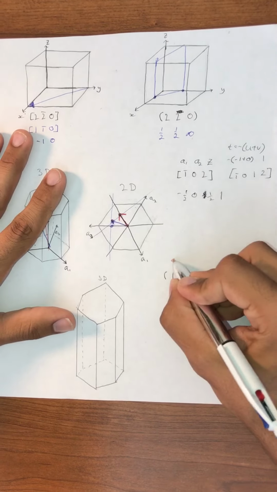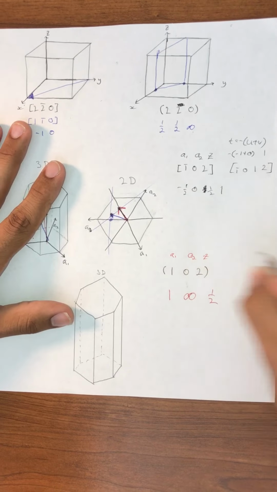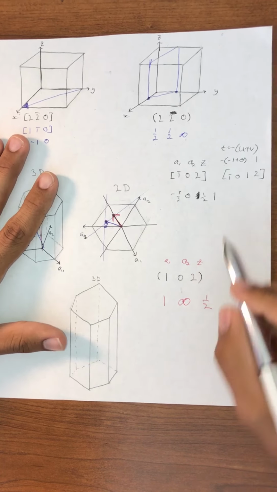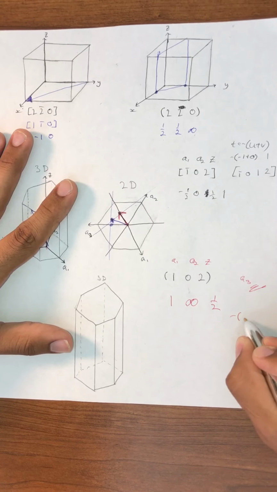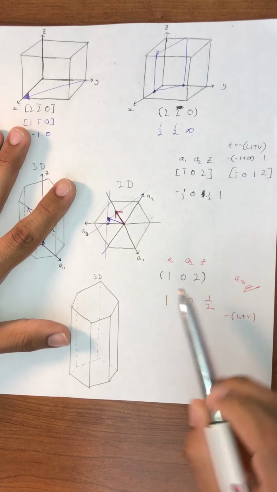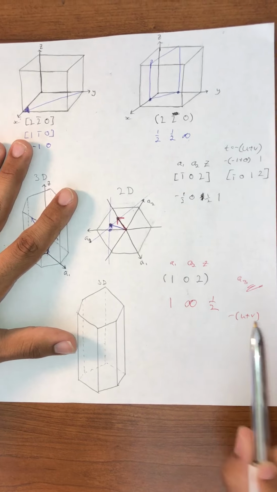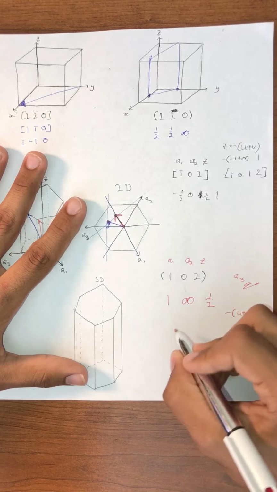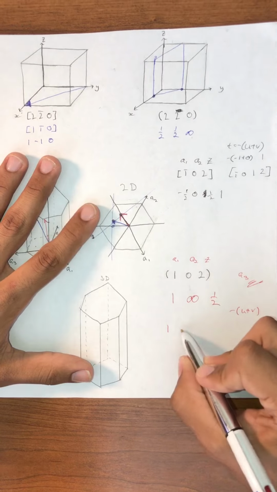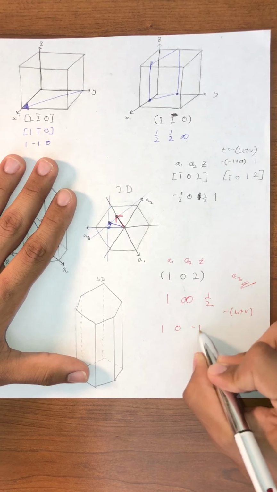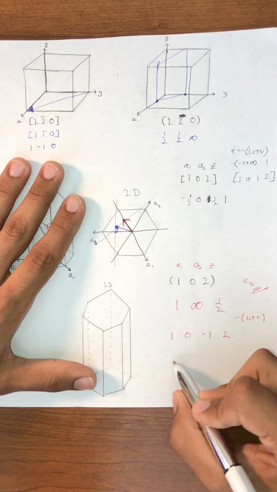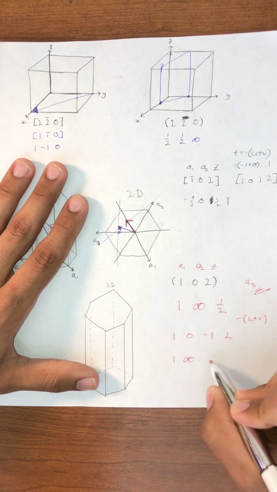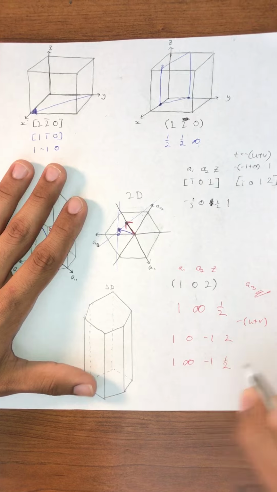Again, this is for A1, A2, and Z. For your third component, the A3, it's the same: it's negative U plus V. So in this case, 1 plus 0 is 1, and negative that will give you negative 1. So really, you have 1, 0, negative 1, 2. And then when you reciprocate that, you get 1, infinity, negative 1, and half.